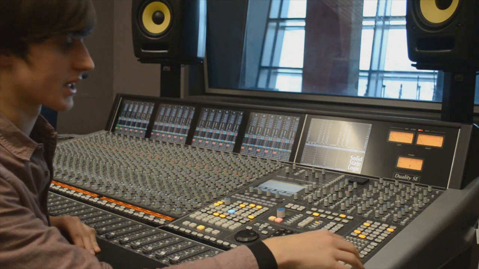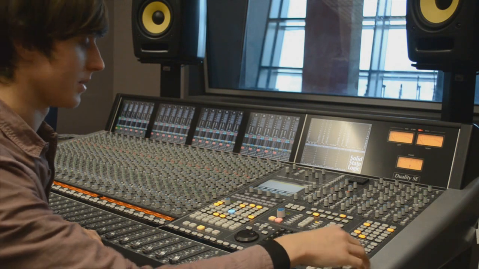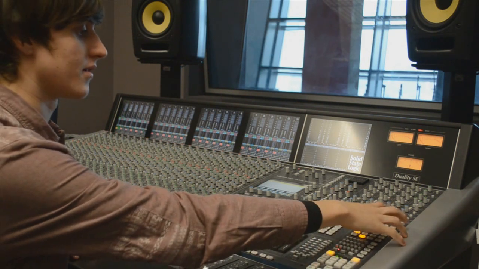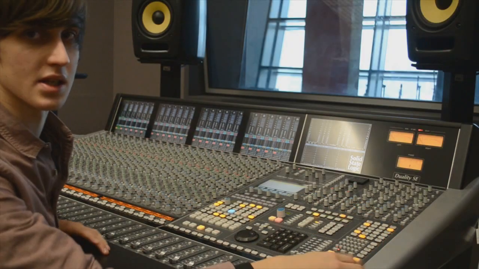From doing this, you can select a channel and then set individual features to be involved on that channel. So for example, I can select channel 1 and select phantom power. I can select channel 1 and select the input method, processing, and many more things.